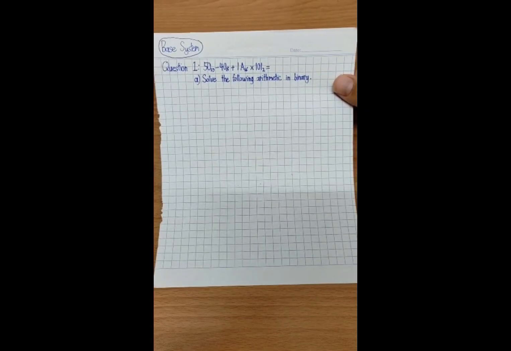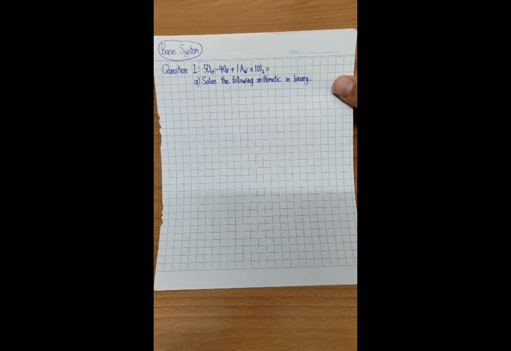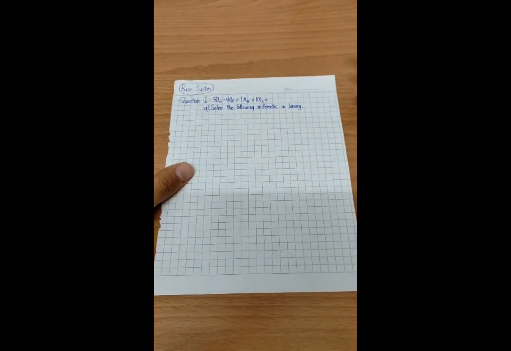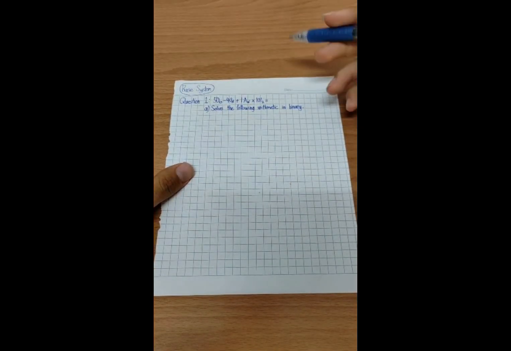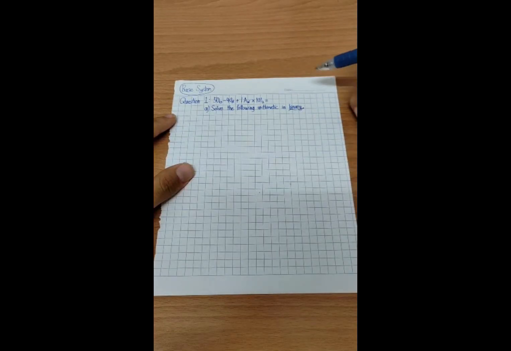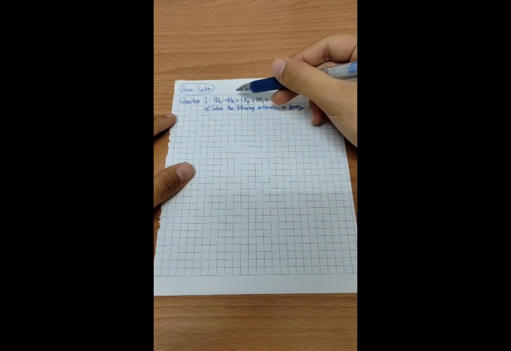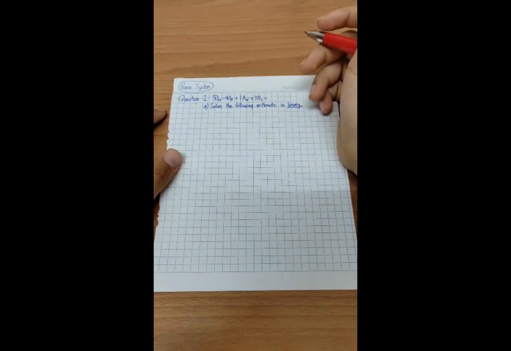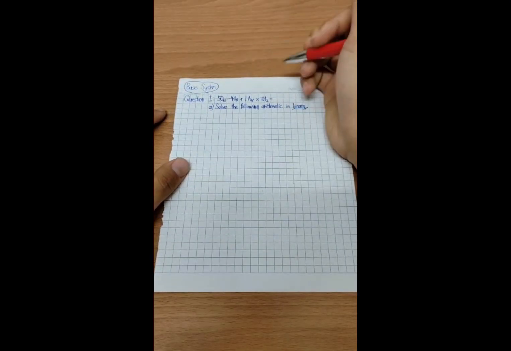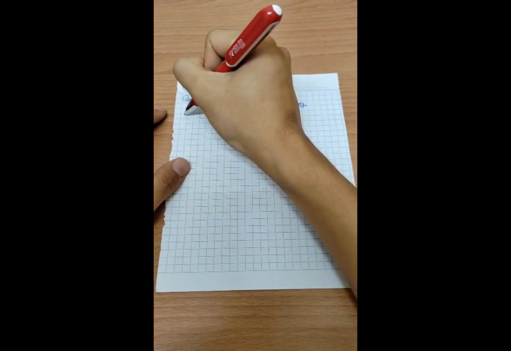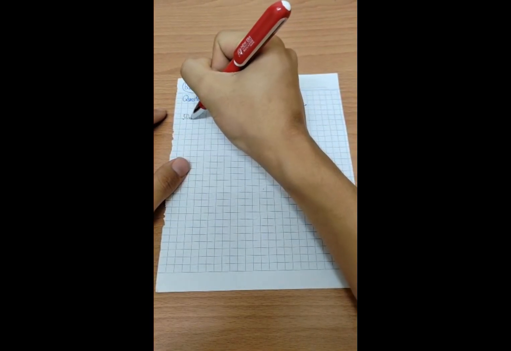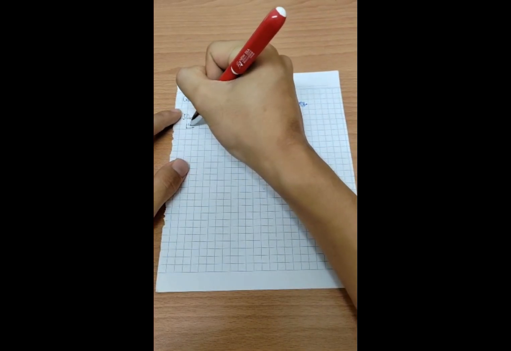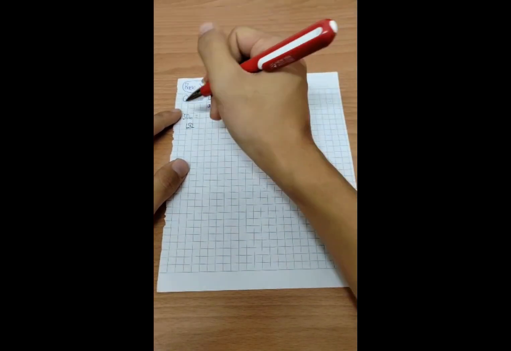Today I'm gonna teach you how to solve question 1, which is in base systems. The question says to solve the following arithmetic in binary, which means we need to convert all the numbers into binary form. First, we need to convert the 50 into binary form. When converting decimal to binary, we use division.